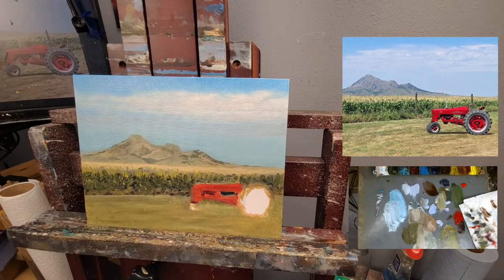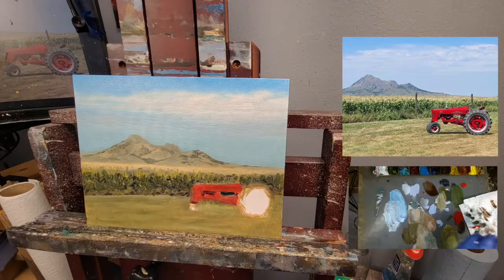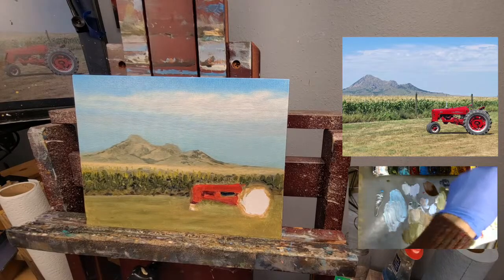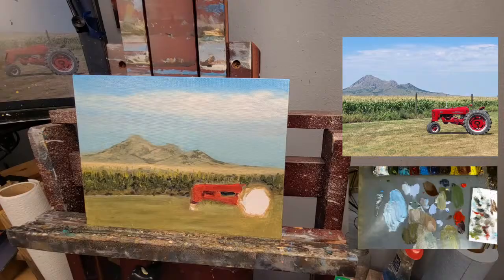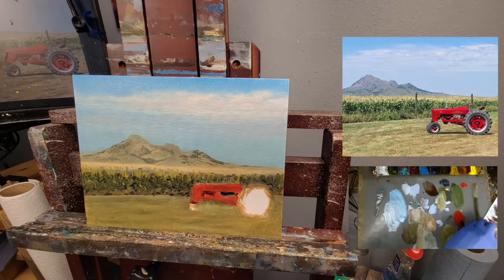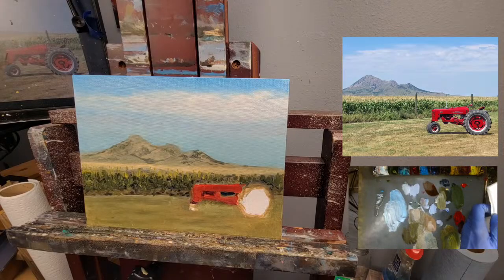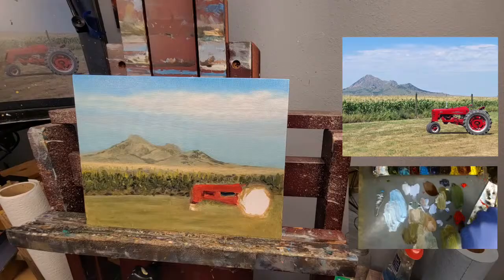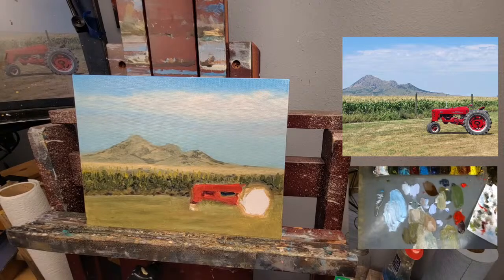All right, let us see if we can put in a, do I have a brush I can use that's already dirty? It's tough with this red brush. I really need to just set it aside because red is so aggressive, not toxic.